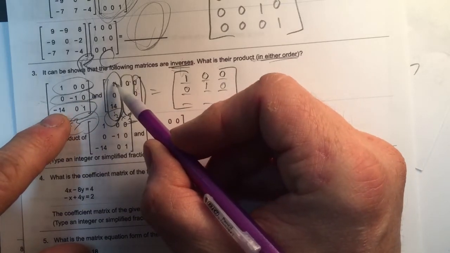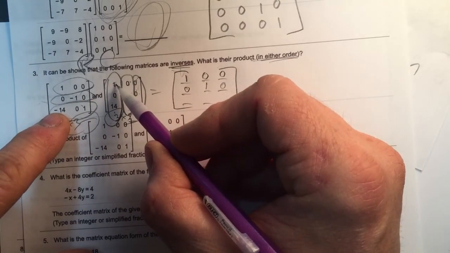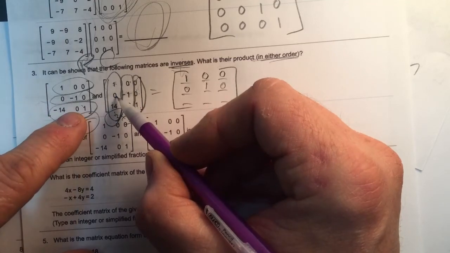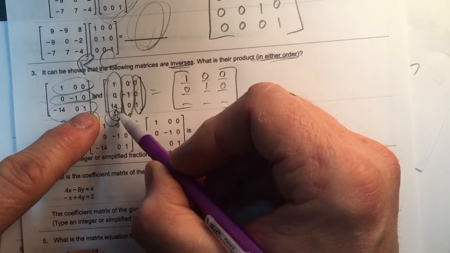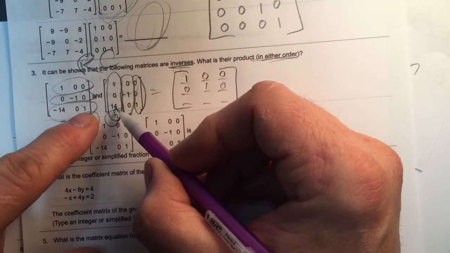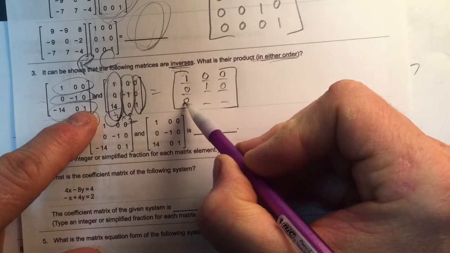I go to the first column here. Negative 14 times 1 is negative 14. 0 times 0 is 0. 1 times 14 is 14. Negative 14 plus 0 plus positive 14 is 0.